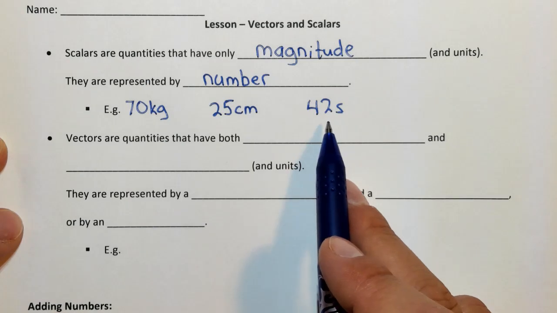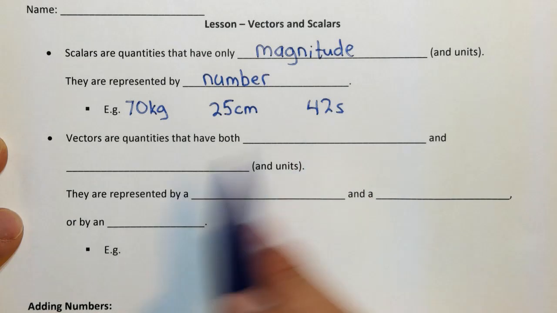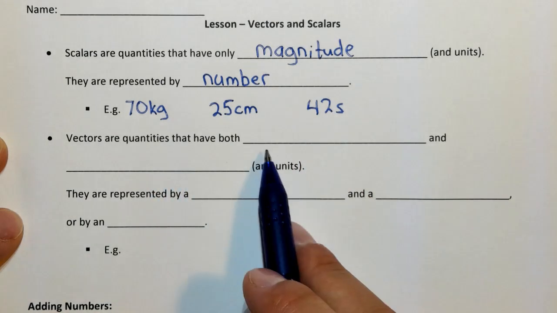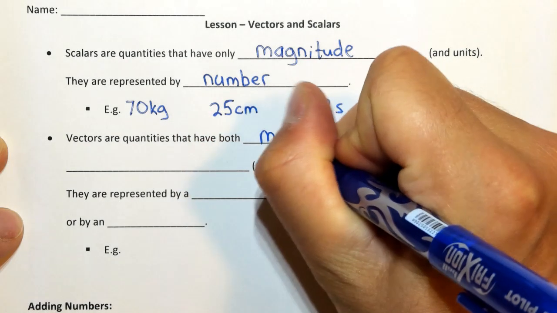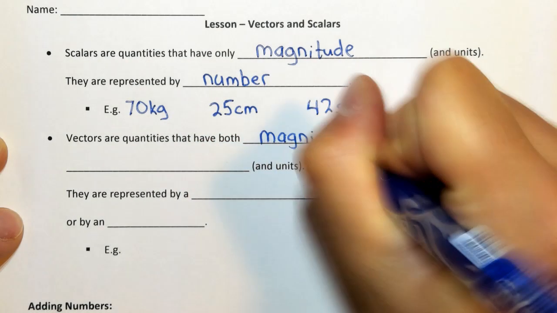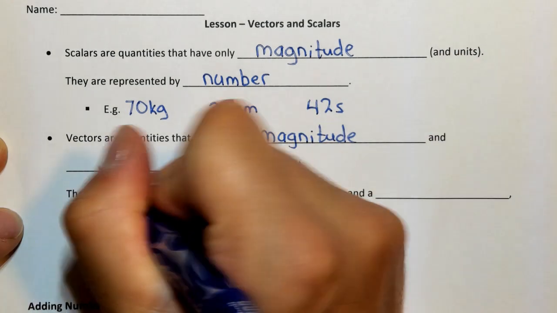Now, what we're going to start measuring and looking at in physics is something called vectors. Vectors are something that have both magnitude, just like scalars do, but they also have a direction.